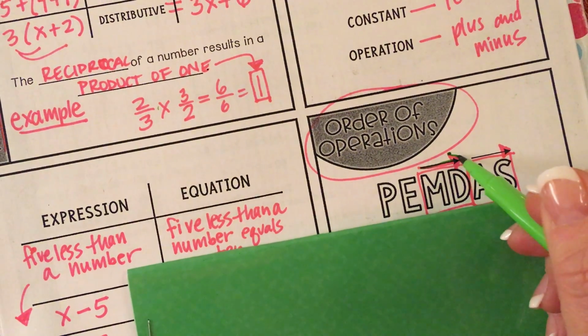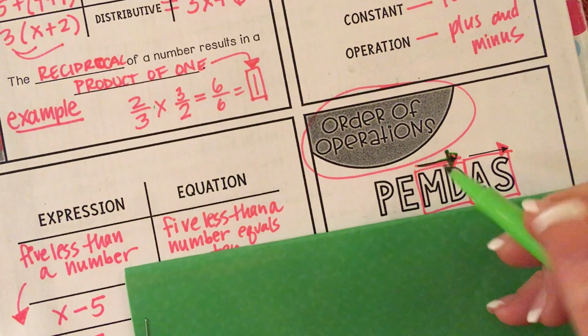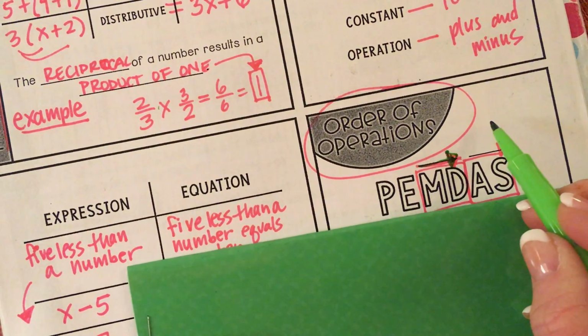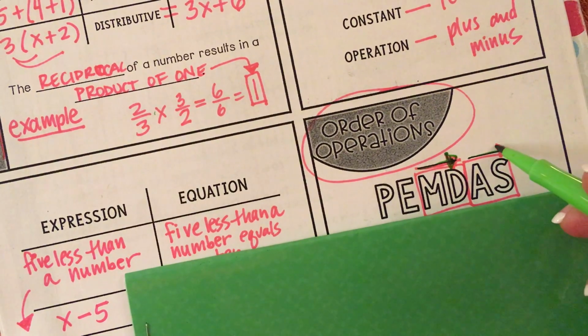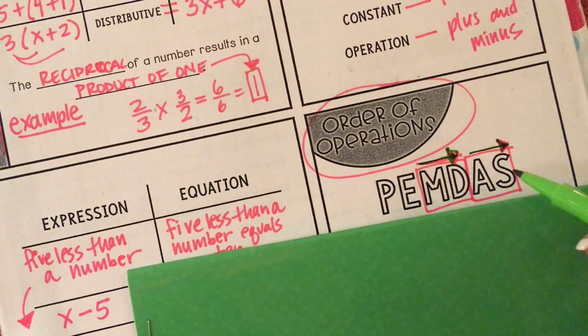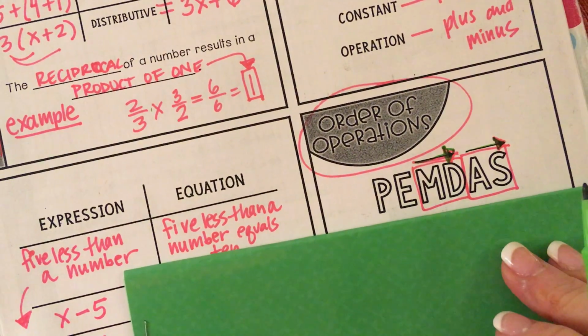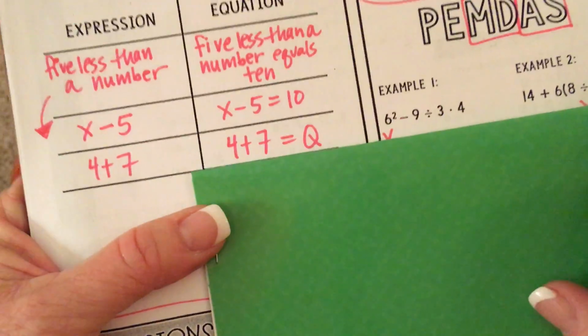So if you're going left to right and division comes first, you do division before multiplication. Then you finish up all the multiplication and division going left to right in your expression or equation. And then adding and subtracting, you also go left to right. So if subtracting is to the left of some adding, you're going to do that before the adding. Okay, so let's look at some examples.